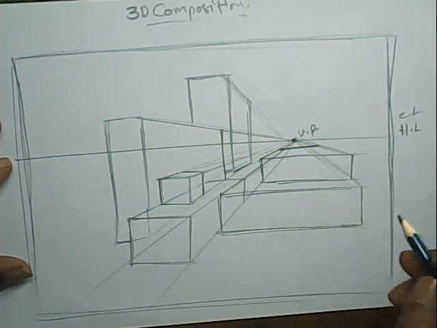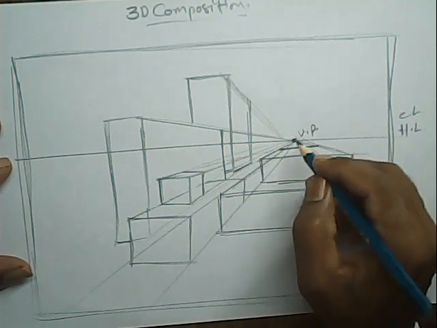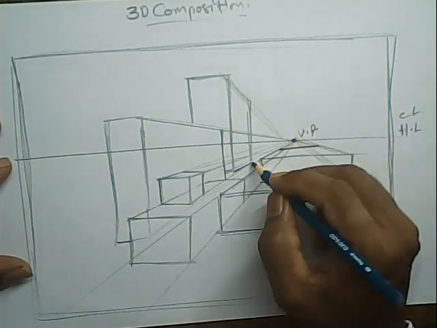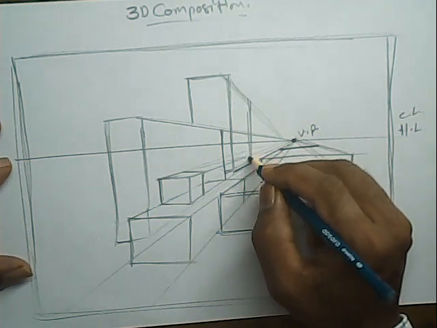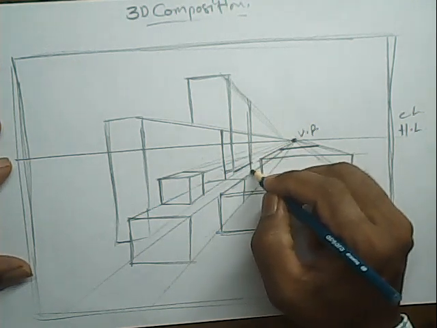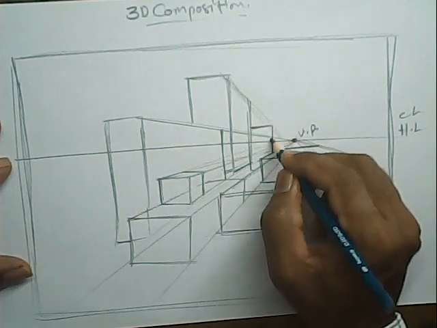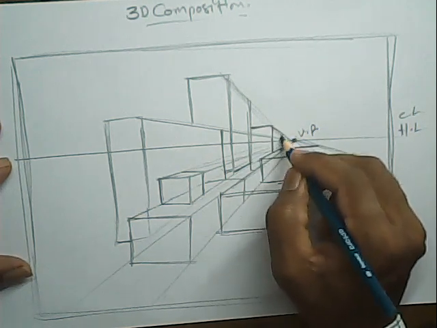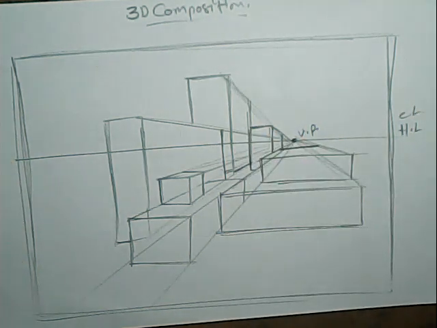Then in this gap I will develop one more cuboid, adjusted to this one.